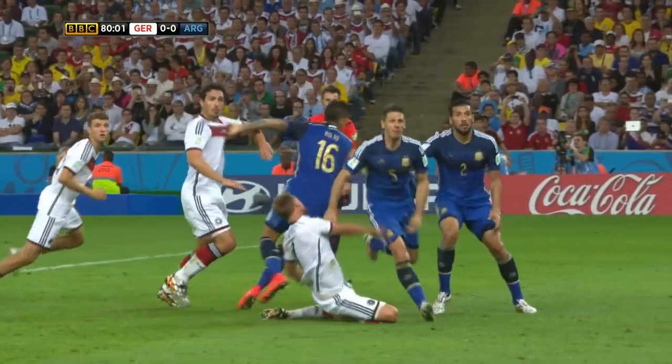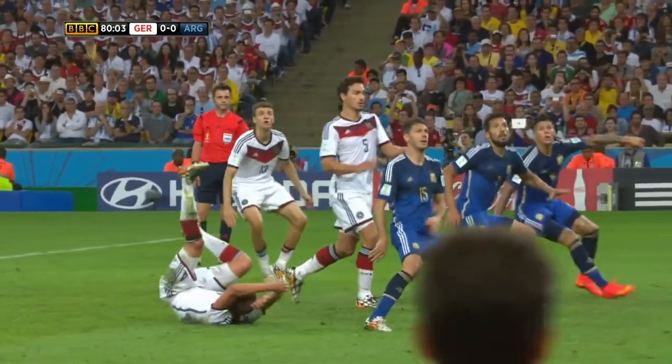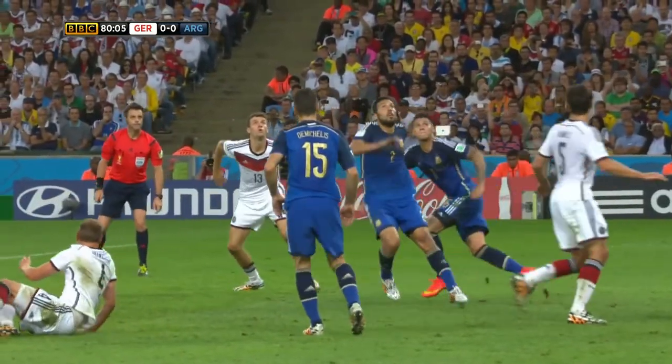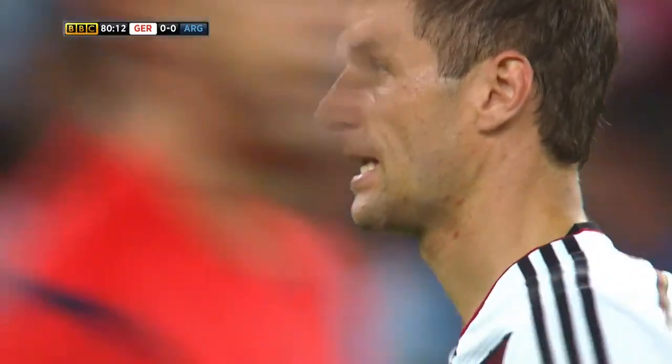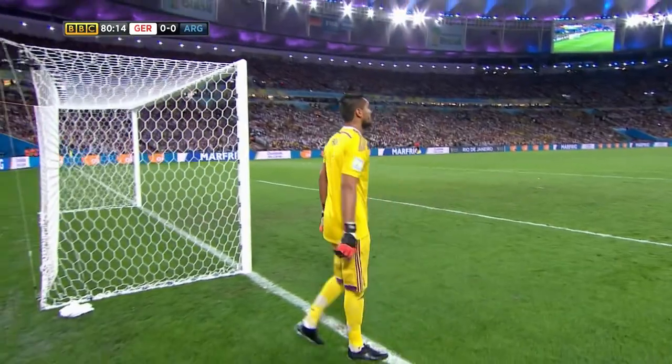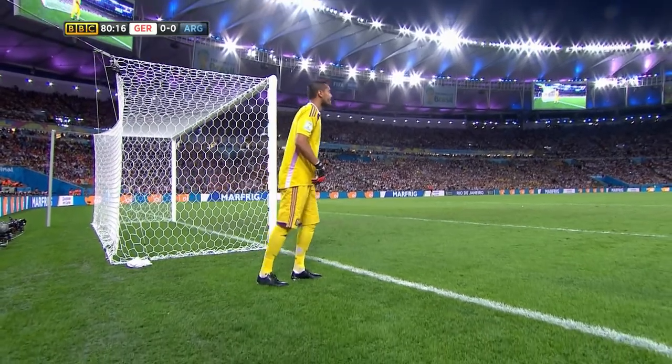Broke free from Di Maria. Oh, no, he didn't. He fell over. The referee was just saying, actually, that all the German players warming up behind the goal is a distraction. For whom? So they've all run back. I think for him.